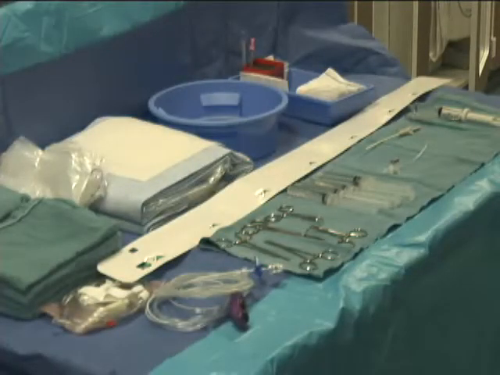Also seen here is the equipment table, which holds all of the equipment necessary to perform diagnostic coronary angiography, including catheters, needles, wires, etc.